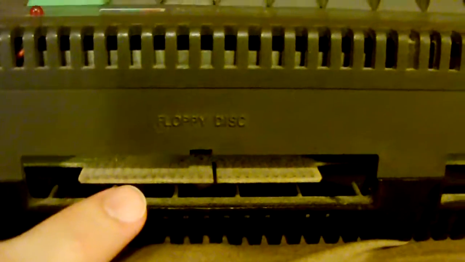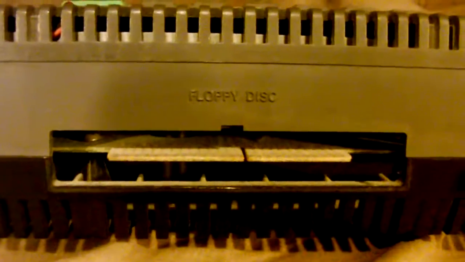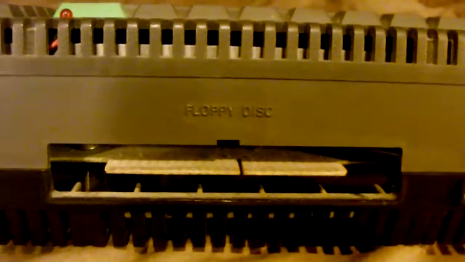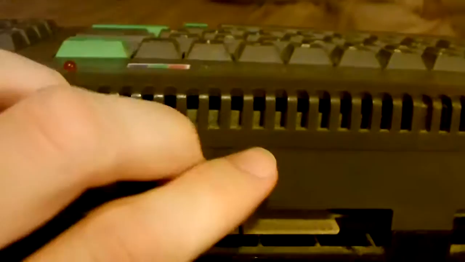Going further to the left, we have a port labeled floppy disk. Now, I don't think that this port actually has anything special about it that ties it to only working with floppy disks. Although there is an adapter that you can plug into this port, which is a floppy disk adapter. It's called the DDI-1 cartridge adapter. You plug that into there, and then you plug a floppy disk drive into that.